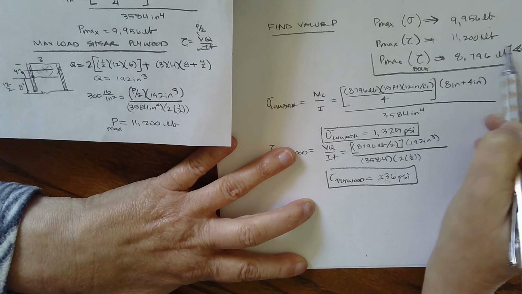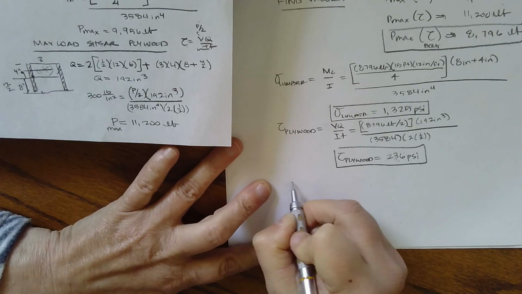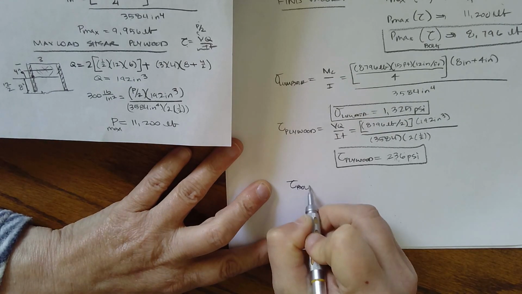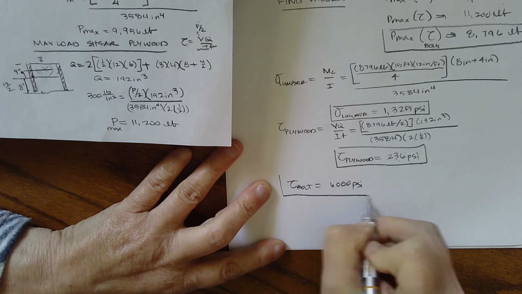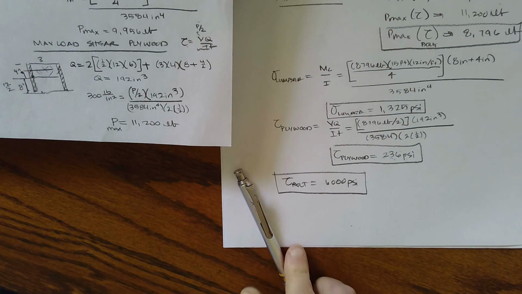Box everything, that's the appropriate answer. And then our shear stress in our bolt is going to be 6,000 PSI because we designed to the limit of the bolt. And there you go. That's how you work backwards.